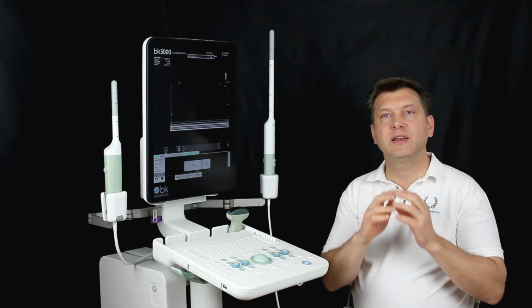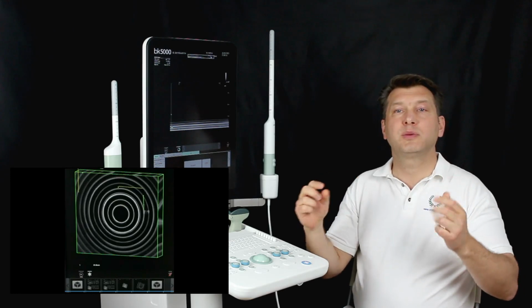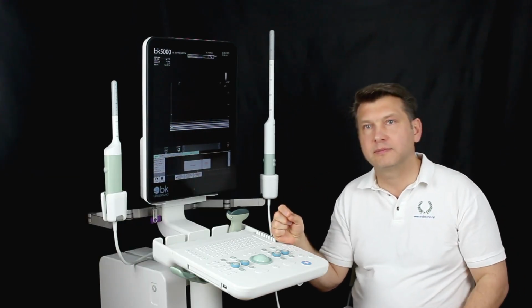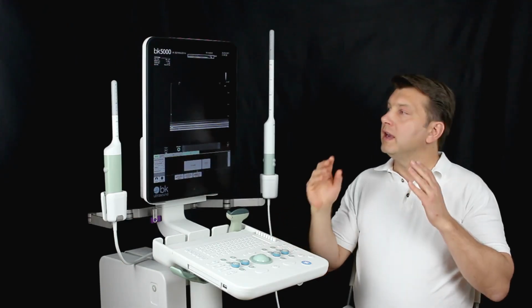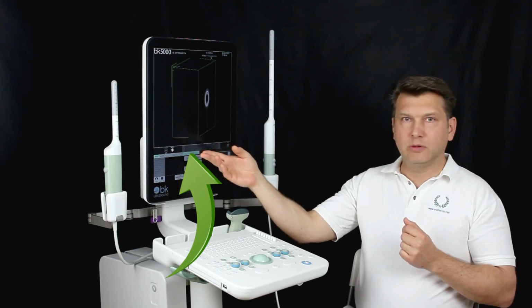But measurements that may be carried out are scaled correctly and can of course be performed at any time. Each 3D box is automatically saved, just here below.